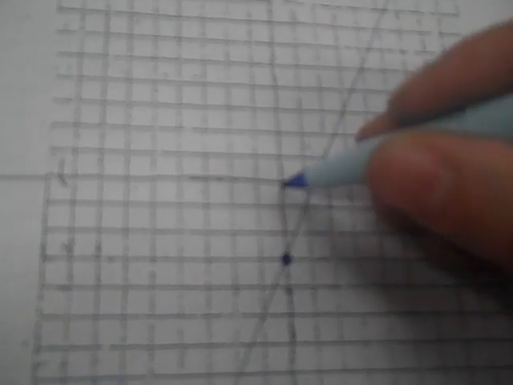Okay, now the next one. We have to have something multiplied by the x plus something else. So the b is the first point where it crosses the y-axis. That's down 1, 2, 3. So -3 is my b.